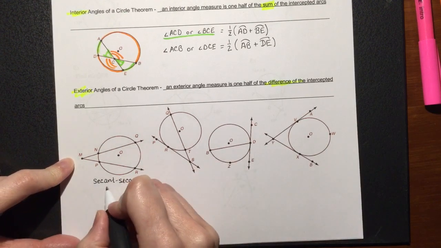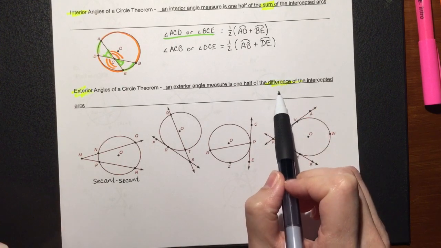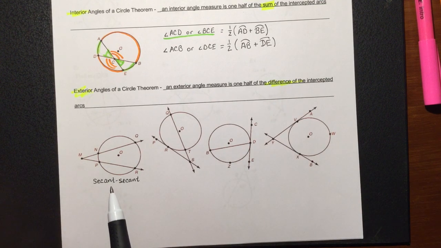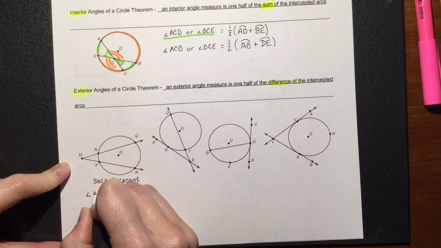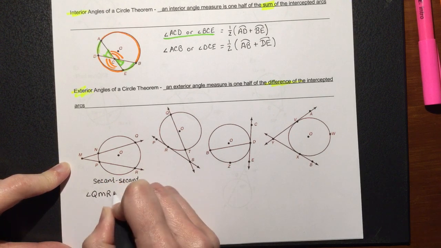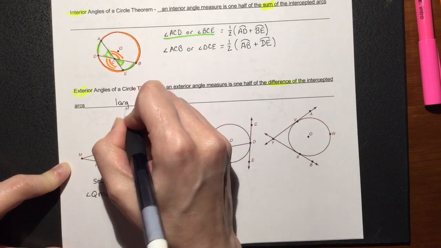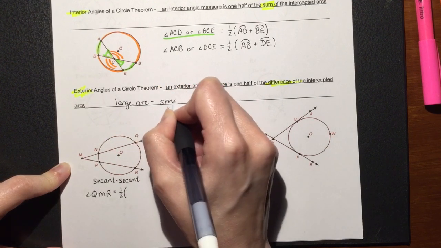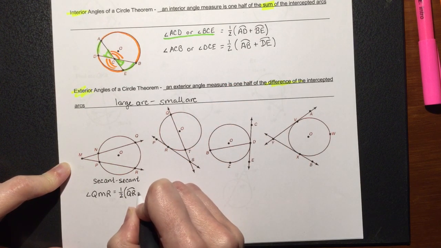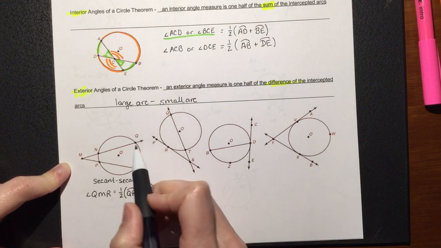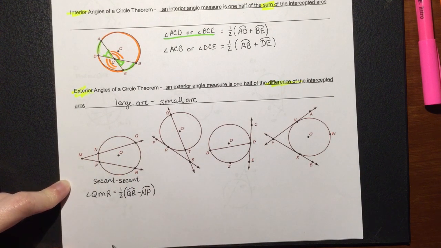So if we do the formula for this, whenever you subtract, order matters, whereas with adding it didn't matter which one went where. Whenever you're subtracting, you've got to do the bigger arc minus the smaller arc. With this problem, they would ask you about angle QMR. QMR is going to be equal to 1/2 of the large arc minus the small arc. The large arc for this one is QR, minus NP. So the measure of QMR is equal to 1/2 of QR minus NP.